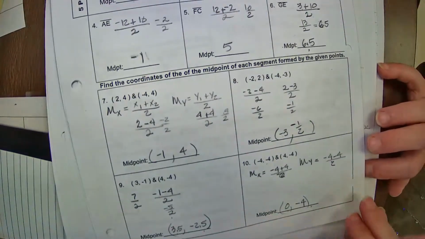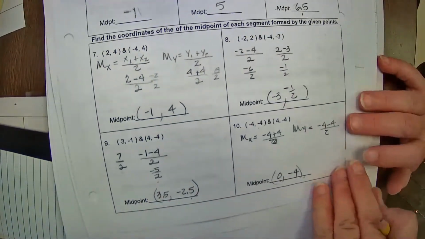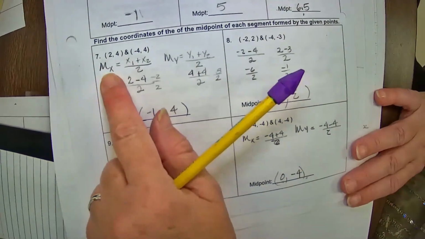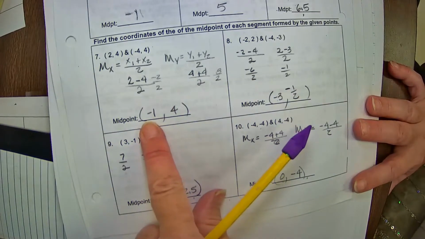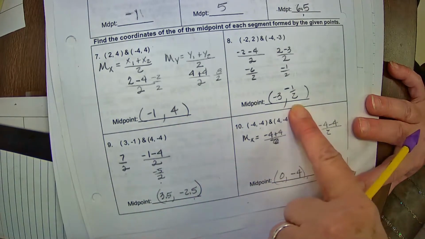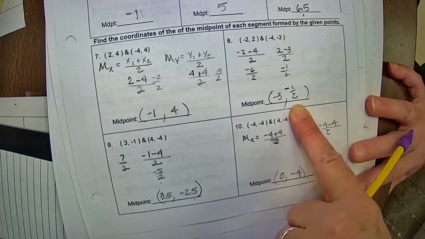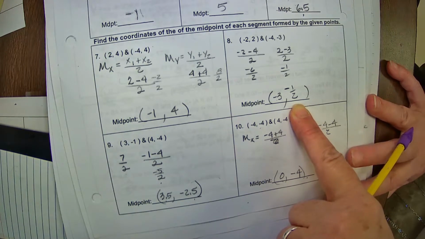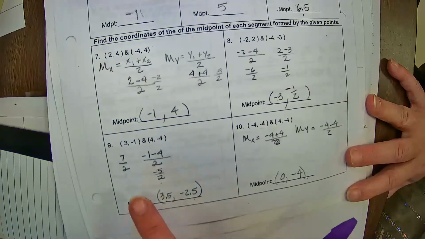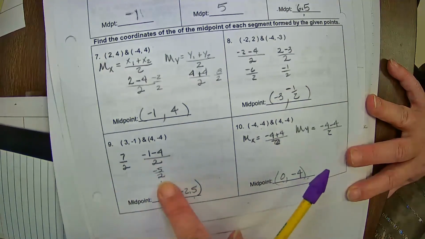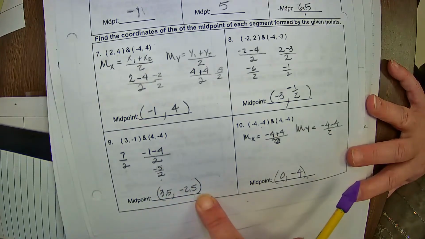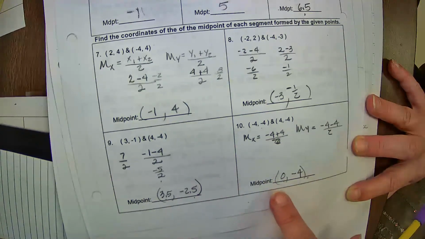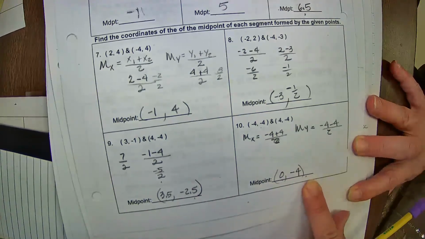Then it says find the coordinates of the midpoint. So we had to split the midpoint X stuff apart from the midpoint Y stuff. So we've got negative 1, 4, negative 3, negative half. As long as you have negative 0.5, that's fine. Then you either got 7 halves and negative 5 halves, or you got 3.5 and negative 2.5. And then 0 and negative 4.